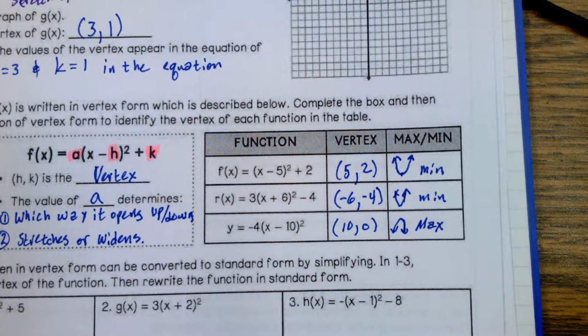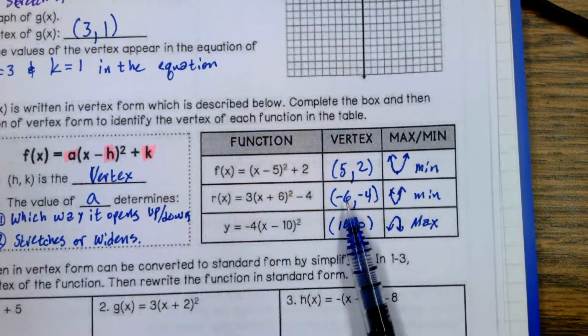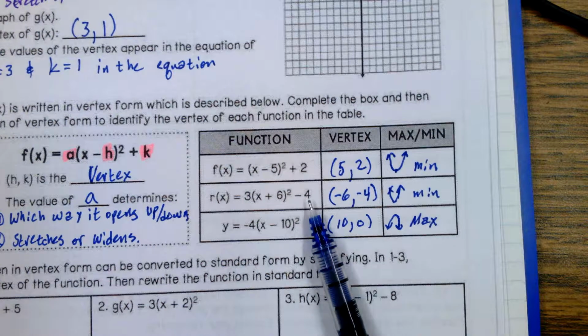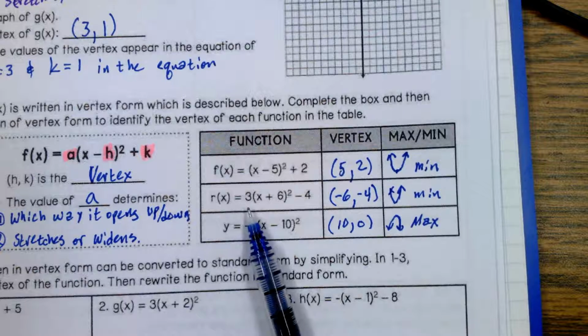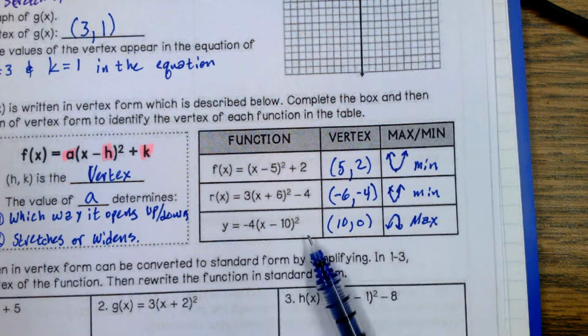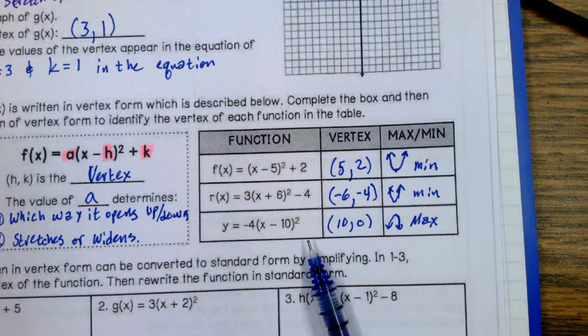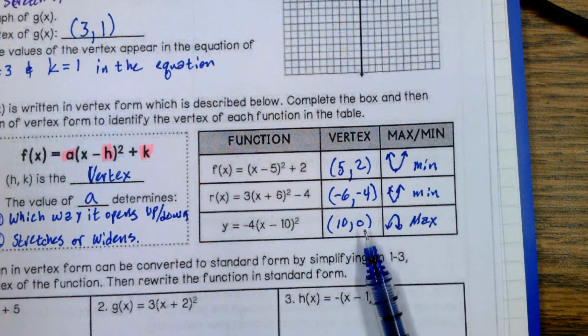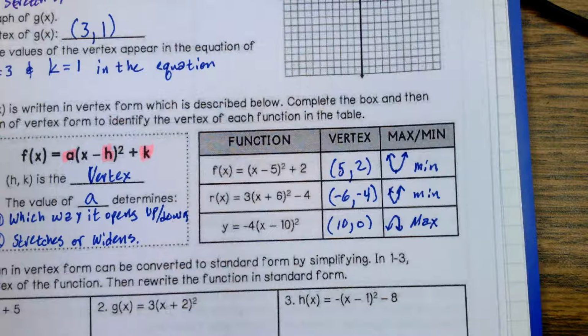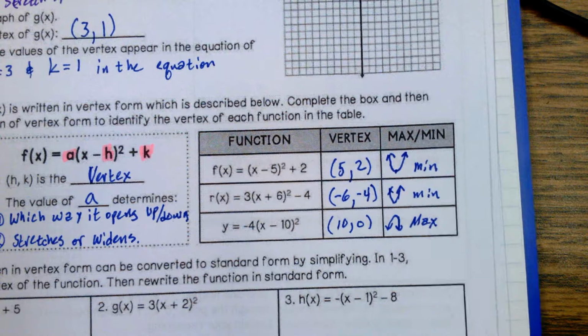This is what I got. Hopefully yours matched up with mine. So for r of x, this is plus 6, so this has to be a negative 6 for the h value, and then minus 4. The a value is positive, so it opens up, so that's a minimum. For y, this function here, that's going to be 10, 0. There is no constant, so it's 0. That means the vertex is somewhere on the x-axis, and then it's going to open down because it's a negative 4 for a, so it's a maximum.